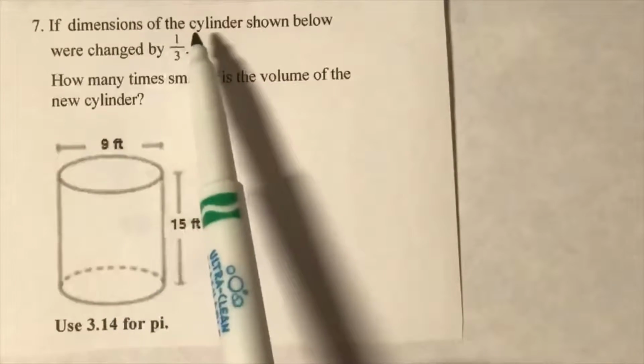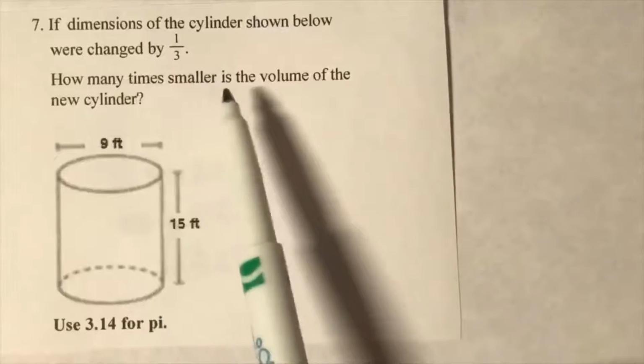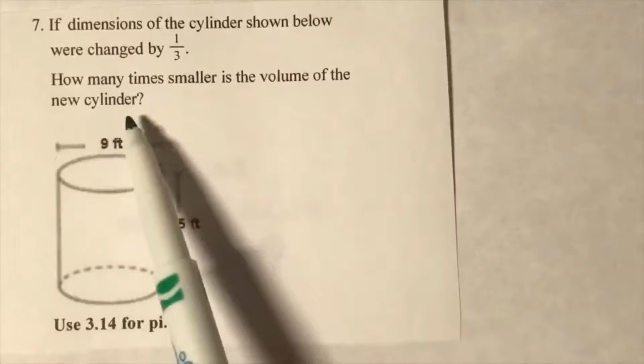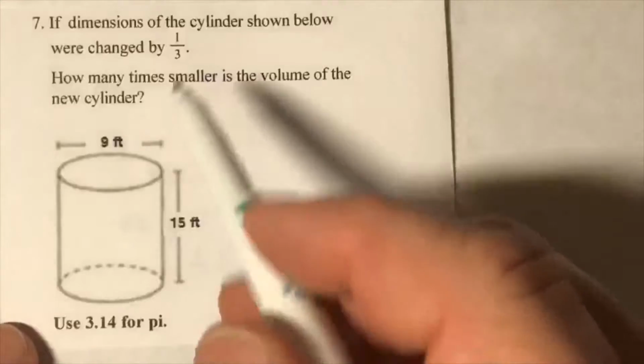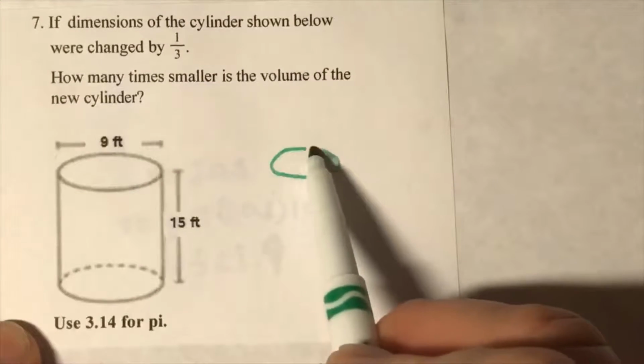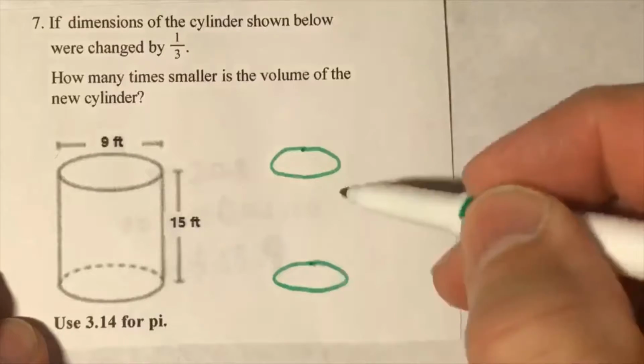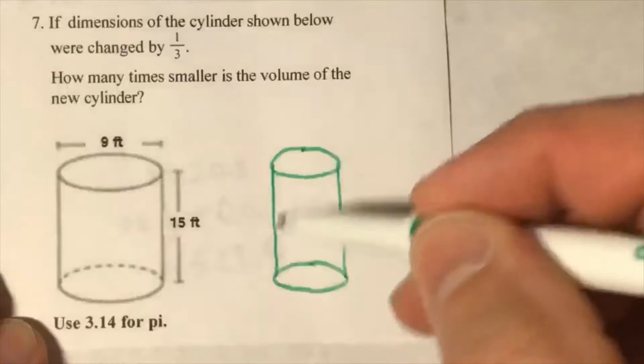If the dimensions of the cylinder shown below were changed by 1/3, how many times smaller is the volume of the new cylinder? Actually, you know, let me write out another cylinder, okay? Two circles parallel to one another. Go ahead and draw in a cylinder.